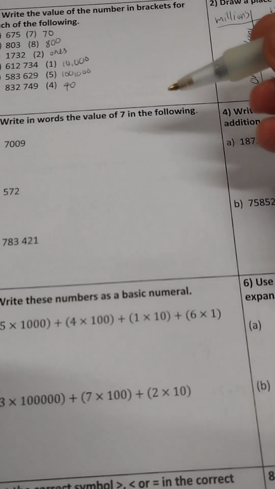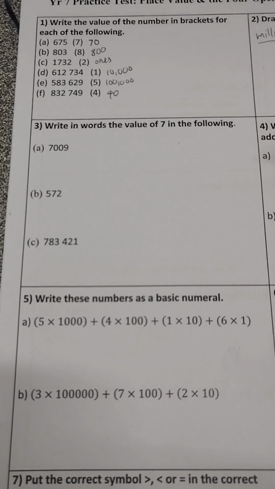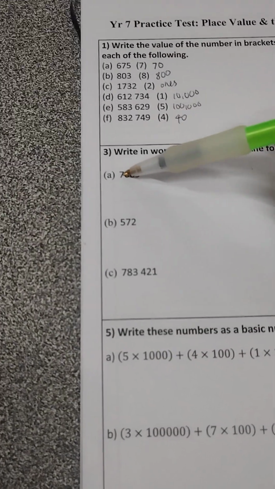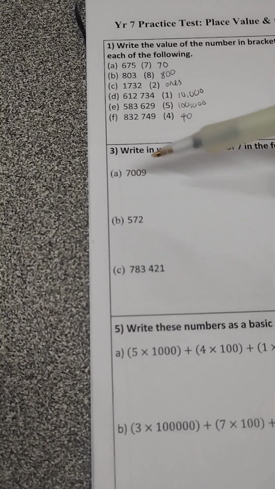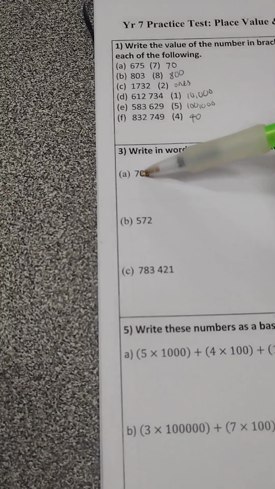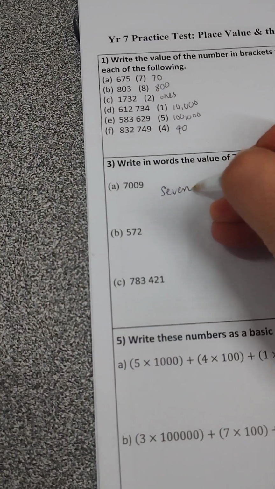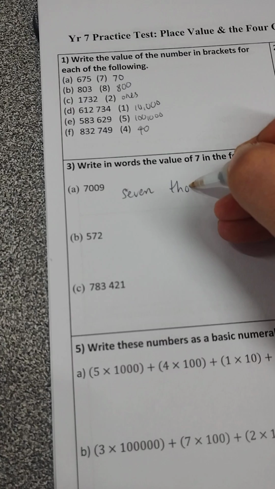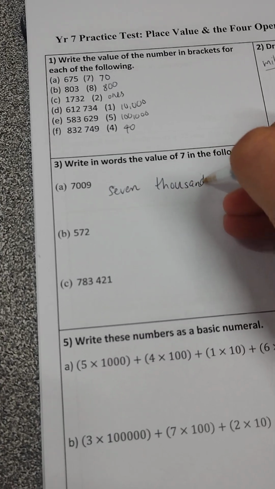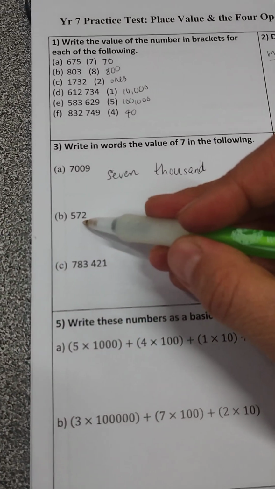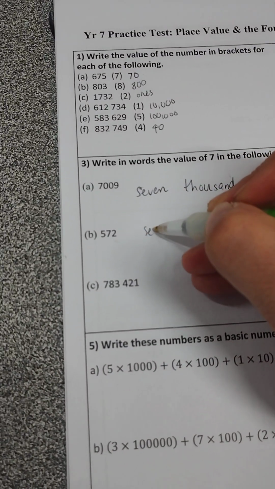All right, number 3, write in words the value of 7 in the following. All right, so first you have to be able to locate 7 and read it. So ones, tens, hundreds, thousands, so that's 7,000. So I just have to write 7 and 1,000 is THOUS. And that's it. 7 here is 70 in the tens.